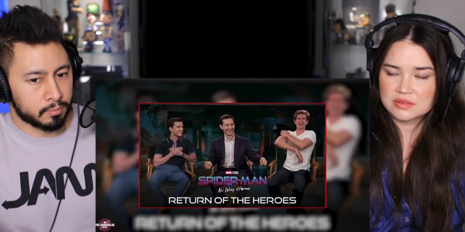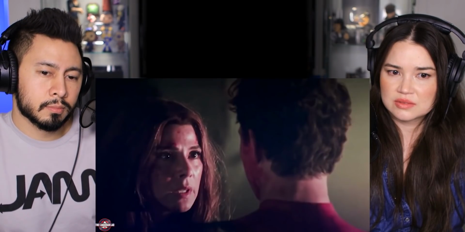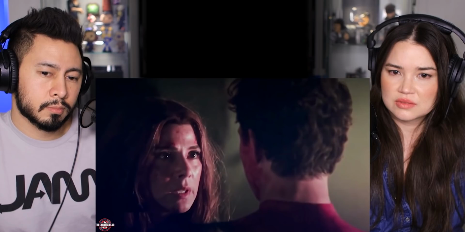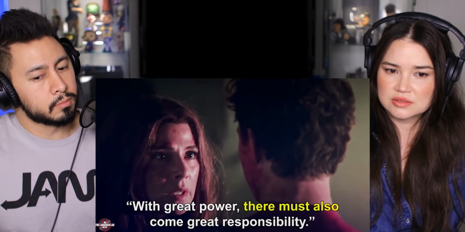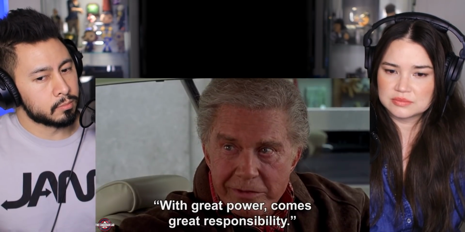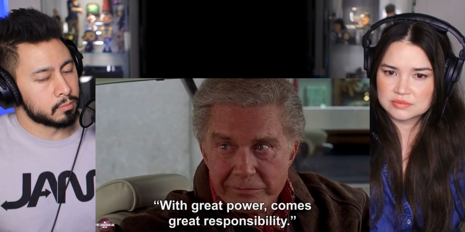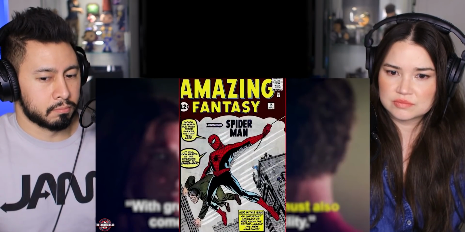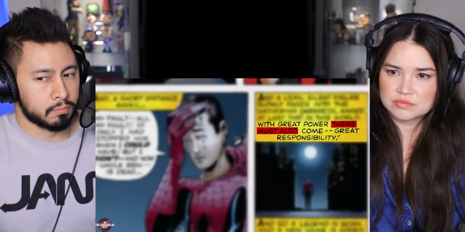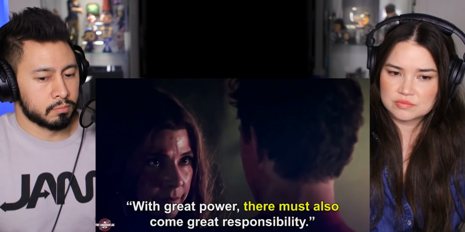There's actually a deleted scene where Tobey and Andrew's Peter warn Tom, saying the Goblin always goes after the loved ones. Now, as Aunt May dies, she says the most important Spider-Man catchphrase, with great power comes great responsibility. Yes. But her line is a little bit different, as she says, with great power, there must also come great responsibility. Now, you might think this is changed from the original line, but the truth is, Sam Raimi's version is the variation. She actually said the original phrase printed in the very first Spider-Man comic issue, which has the words, there must also.